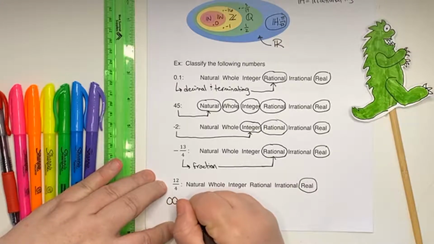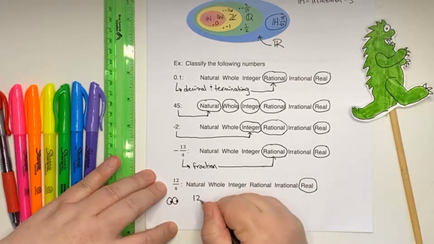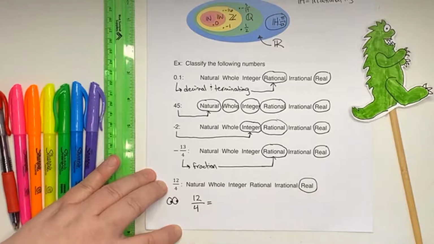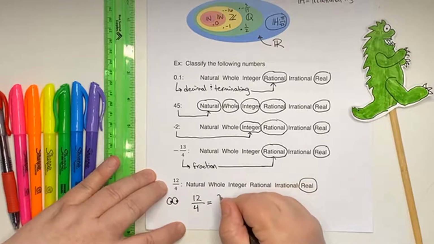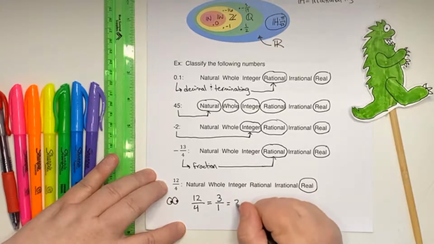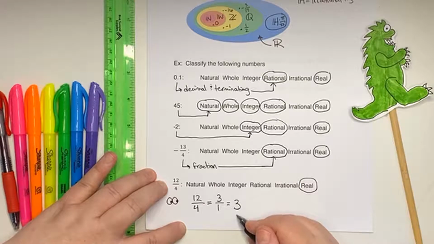Look carefully. Did you notice something special about 12/4? Oh, sneaky, sneaky math teacher. 12/4 is really 3/1, which is 3. 12 divided by 4 is 3. That is a natural number.